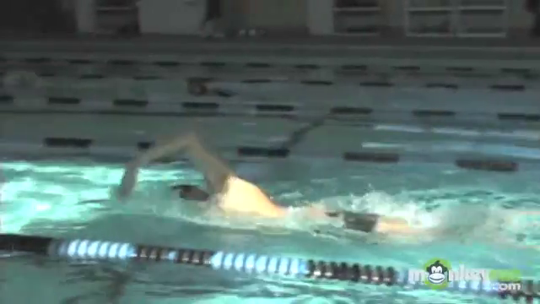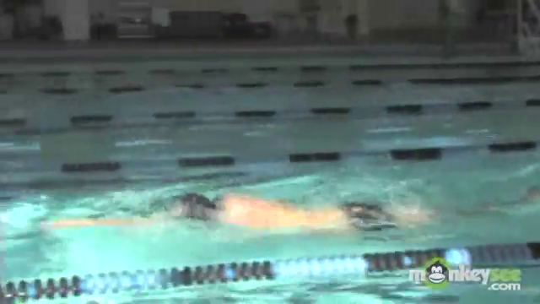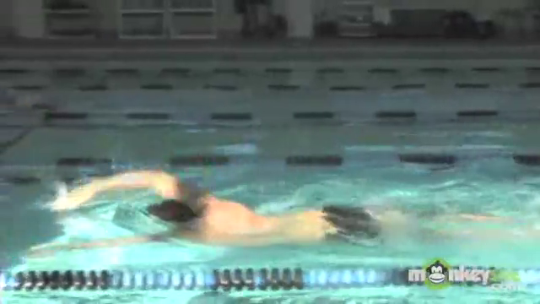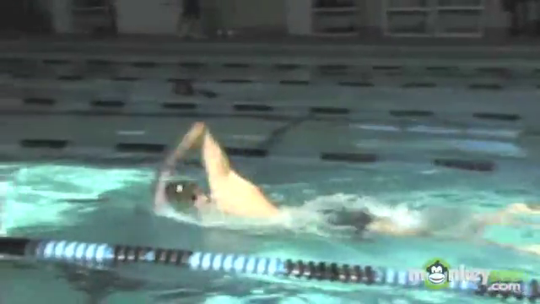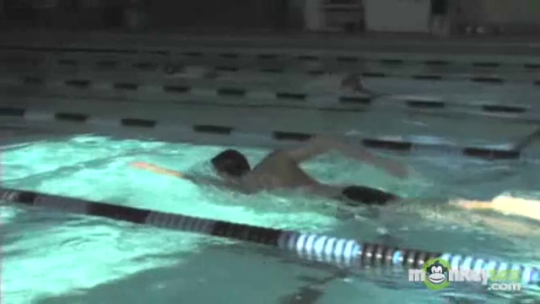So how do we breathe? We breathe by rolling our head to the side, taking air in through your mouth, holding it for a few strokes, and then exhaling through your nose and mouth to get another breath. You don't have to lift your head out of the water to get a breath. You want to keep it down and let it roll to the side, left or right, to get that air.